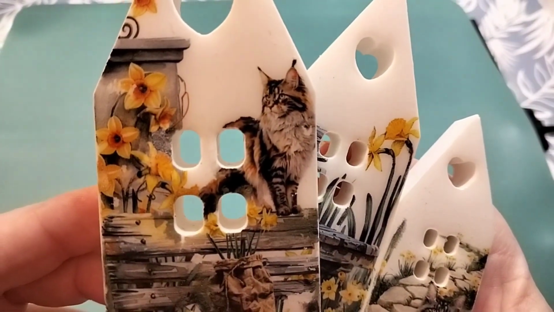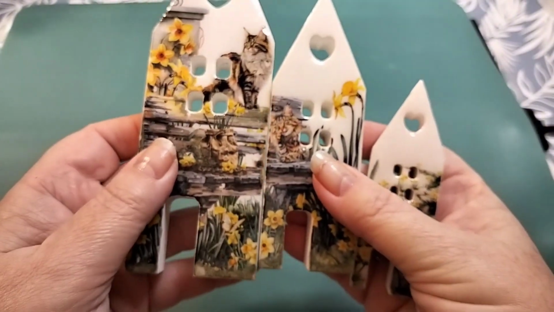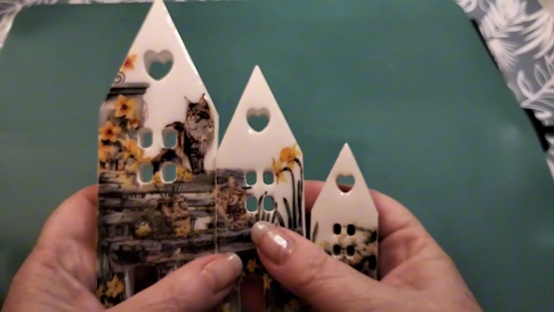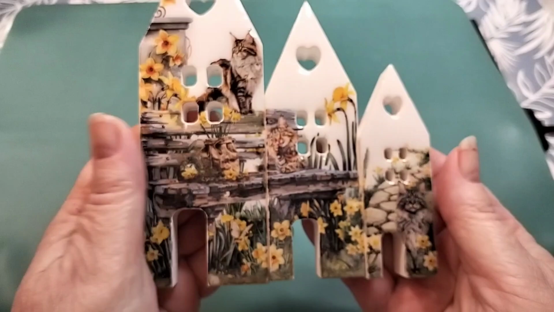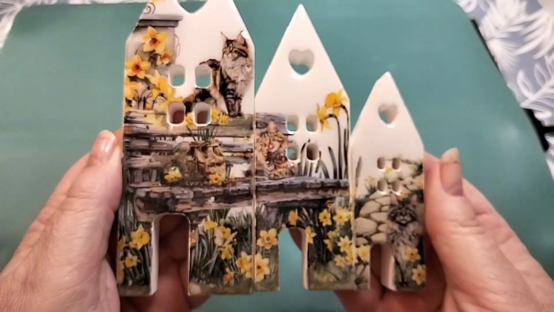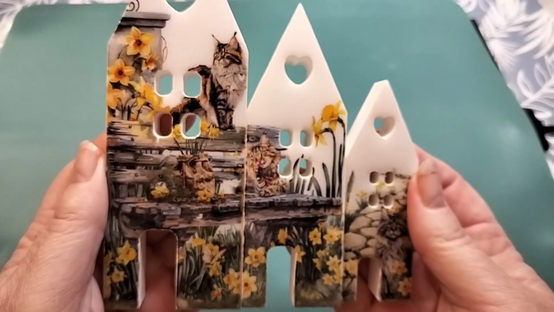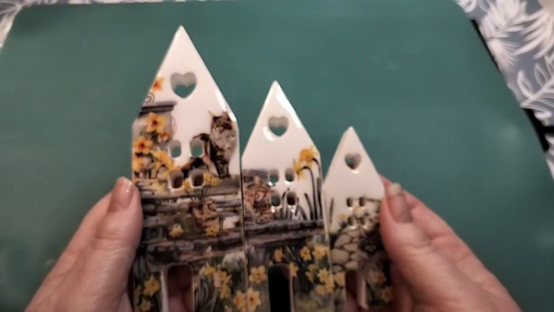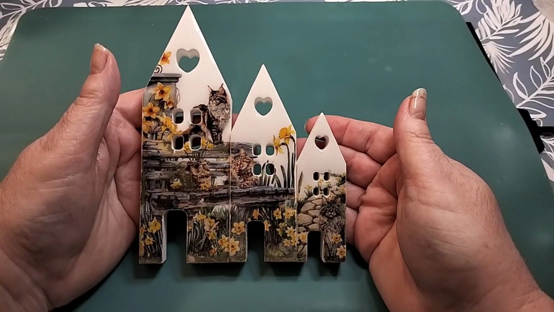For those of you in the Southern Hemisphere, happy spring. It's a very exciting time of the year, definitely full of hope that we can get out of some of this glum weather that we've been experiencing.